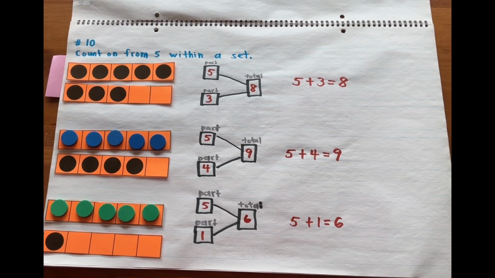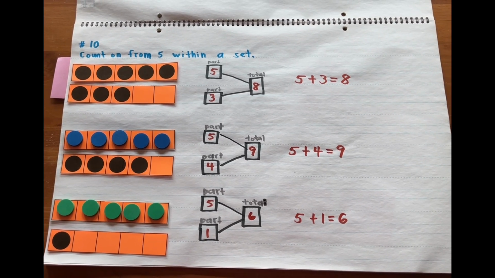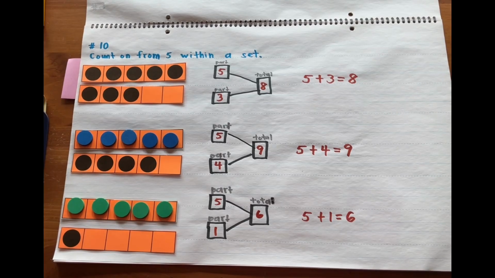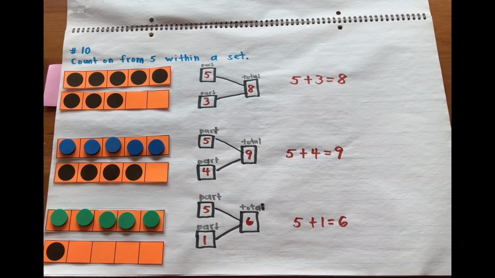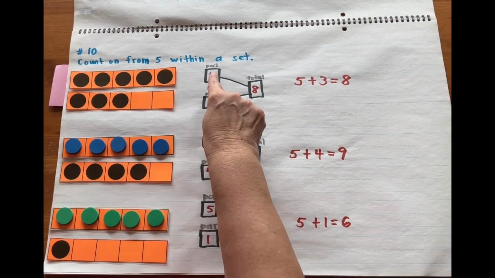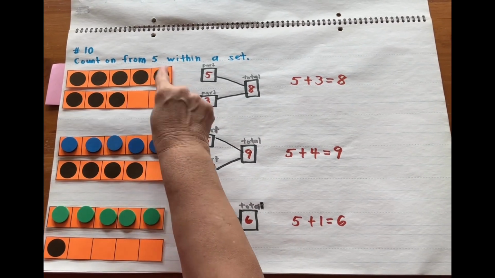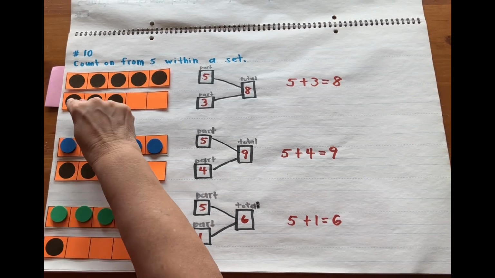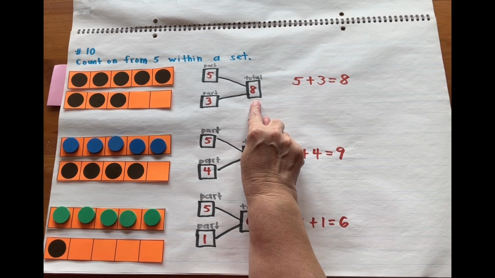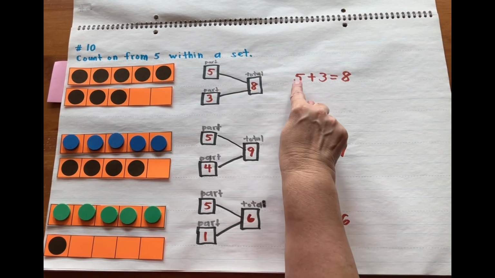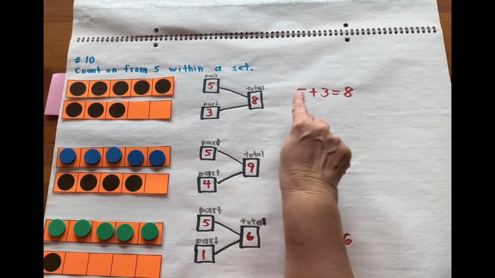Topic B, Lesson 10. Count on from 5 within a set. So we want the scholars to be able to look at the picture and identify the group of 5 right away. So here's 5, part 5, part 3. So they know this is 5, so they don't need to count it. 6, 7, 8. The total is 8. And then they write the number sentence that goes with it. Part 5 plus part 3 equals total 8.